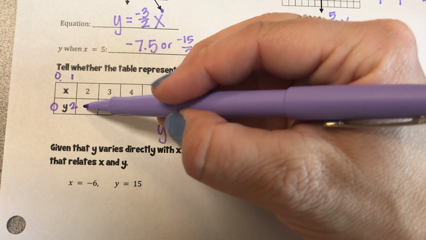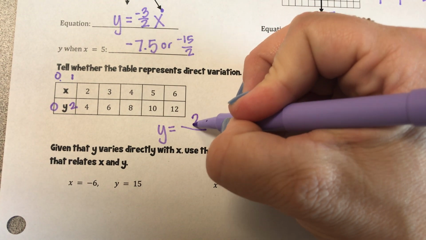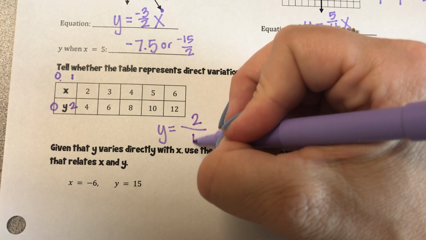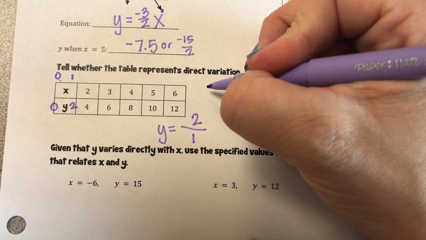And it's the change in y. So how much is my y changing every time? It's going up 2. And how much is my x changing every time? It's going up 1. Because remember, slope is change in y over change in x.